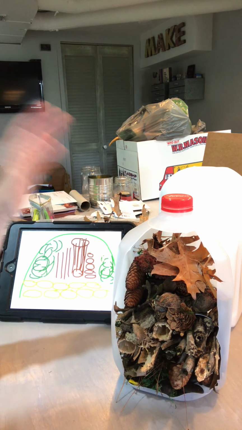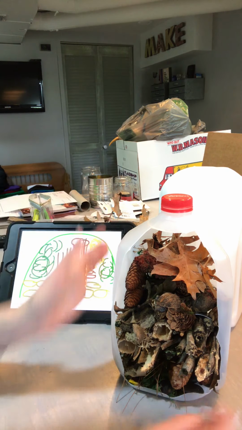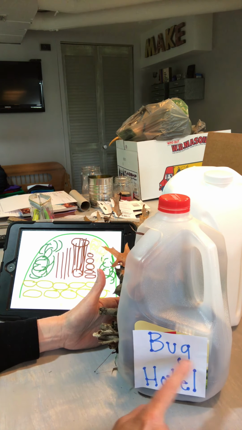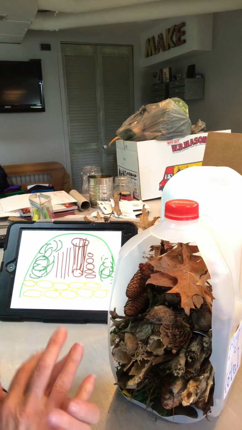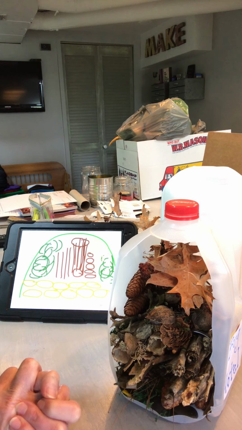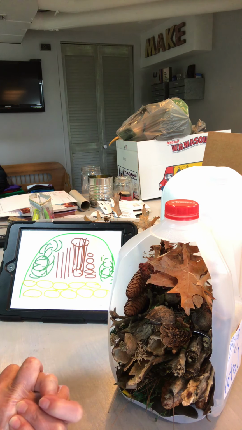So now I'm going to go put it near my garden, and it'll help all my plants grow. And I even took the time to label it Bug Hotel. So that's your activity for today. I'd like to see you do your drawing on Doodle Buddy, and I'd like you to have a snapshot of your bug hotel. I'll put it on the directions for you guys.